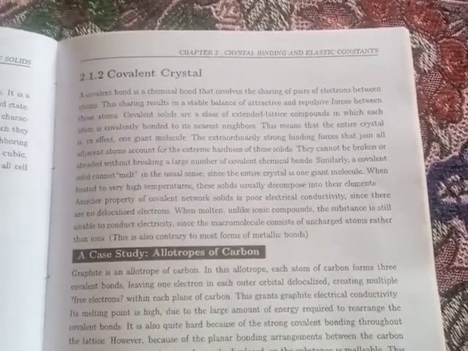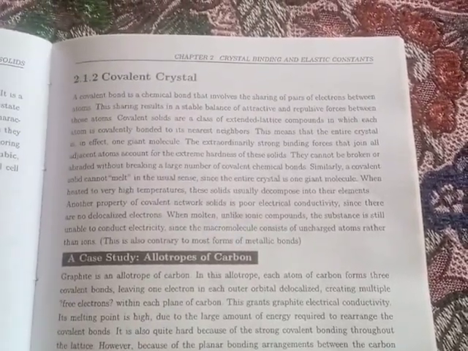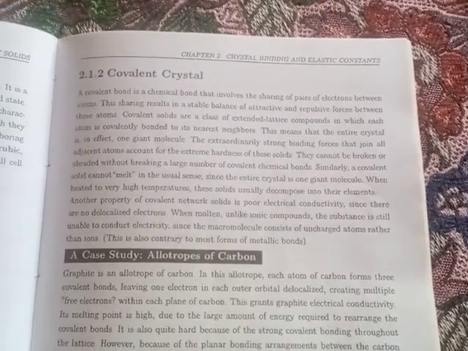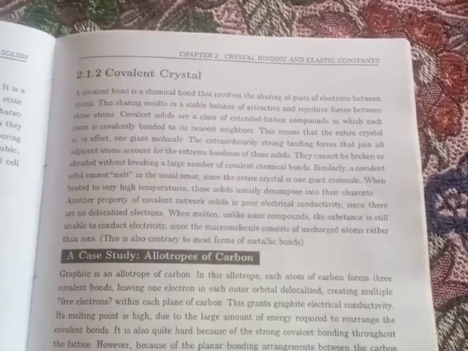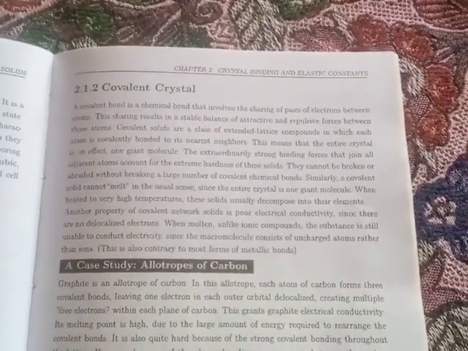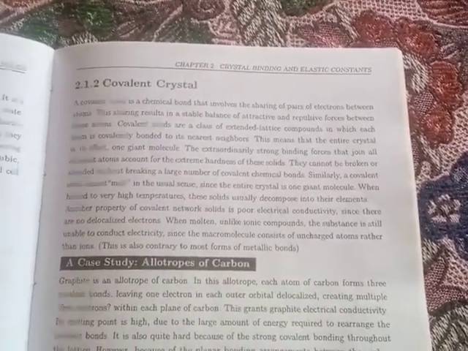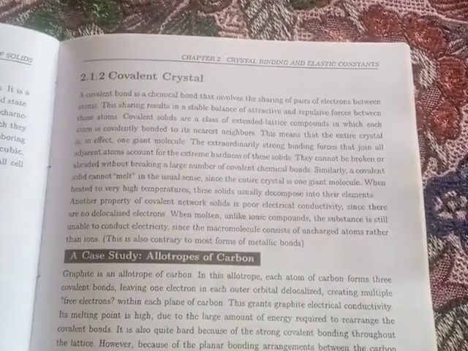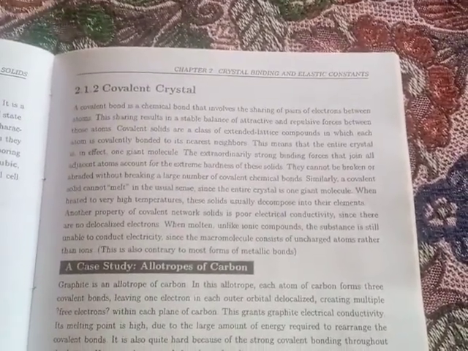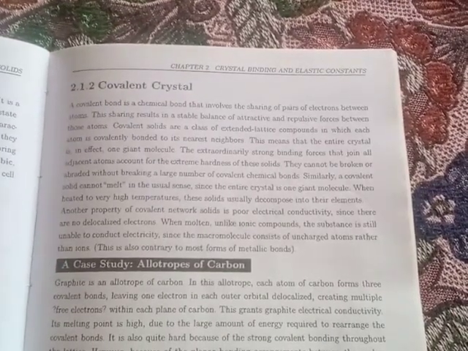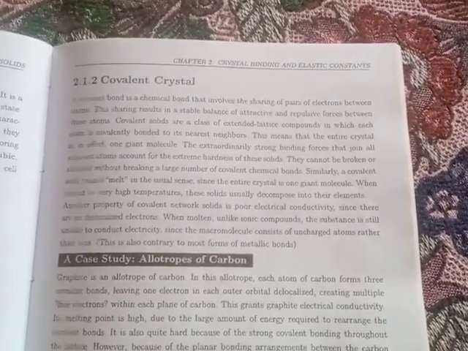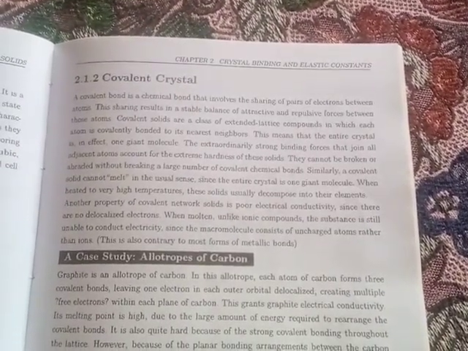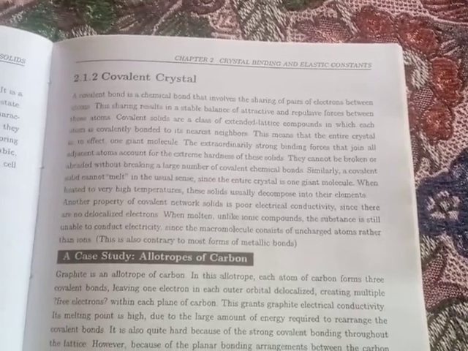Next है हमारे पास covalent crystal. A covalent bond is a chemical bond that involves the sharing of pairs of electrons between atoms. This sharing results in a stable balance of attractive and repulsive forces between those atoms. Covalent solids are a class of extended lattice compounds in which each atom is covalently bound to its nearest neighbors. This means that the entire crystal is in effect one giant molecule.